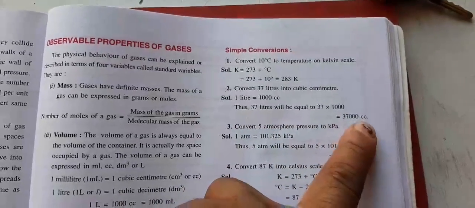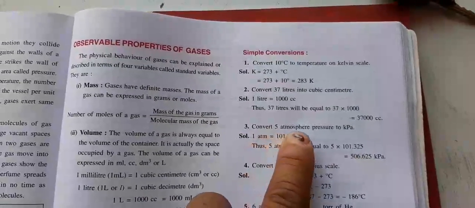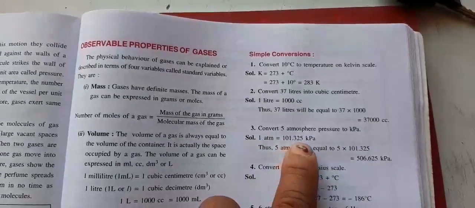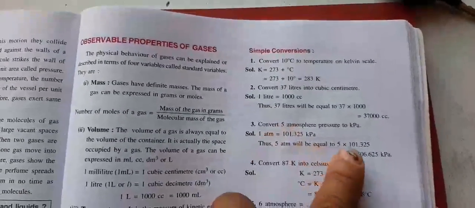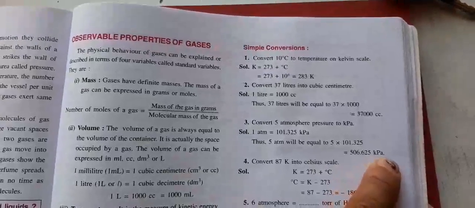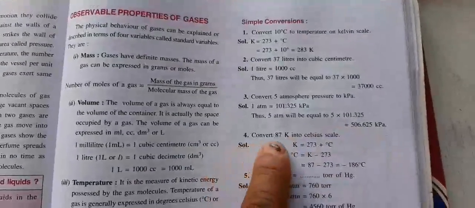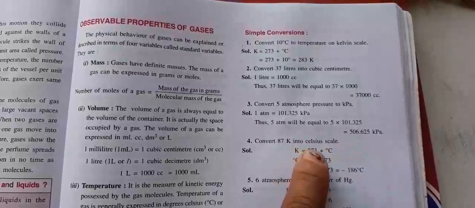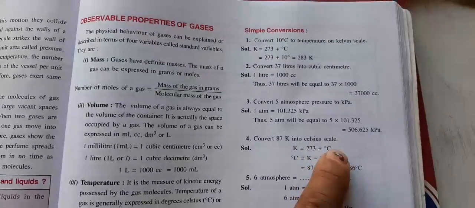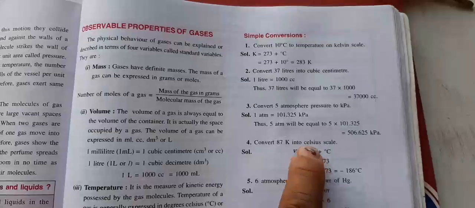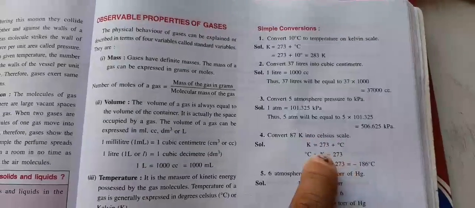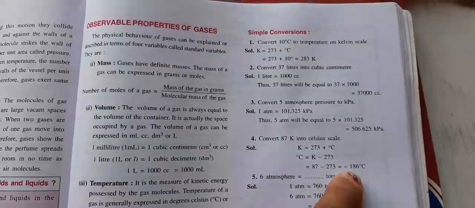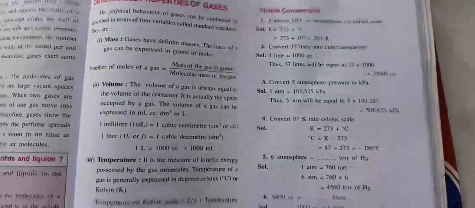37,000 cc. Converting 5 atmosphere pressure to kilopascal. So 1 atm is equal to 101.325, so multiplied by 5, it is 506.625 kilopascals. Now here it is converting 87 Kelvin into Celsius. So Kelvin is 273 plus degree Celsius. So when we want Celsius, we will subtract 273 from Kelvin. So 87 minus 273 will become minus 186 degrees Celsius.